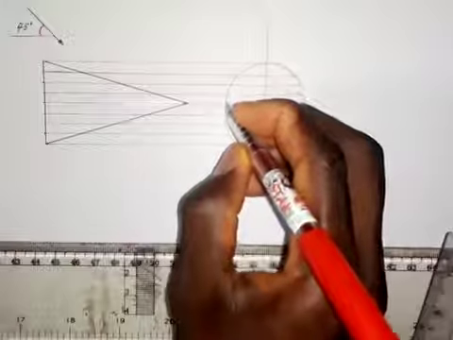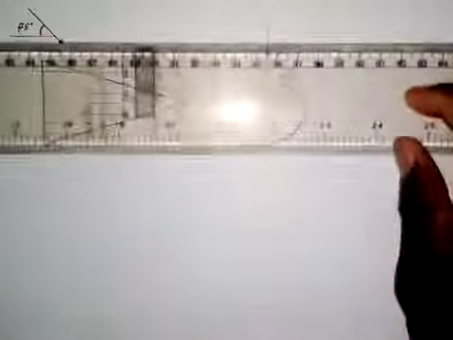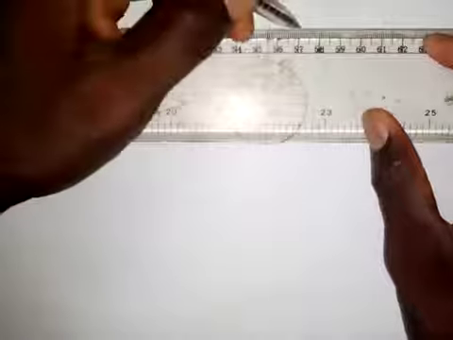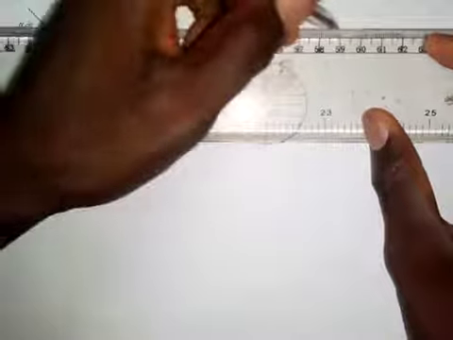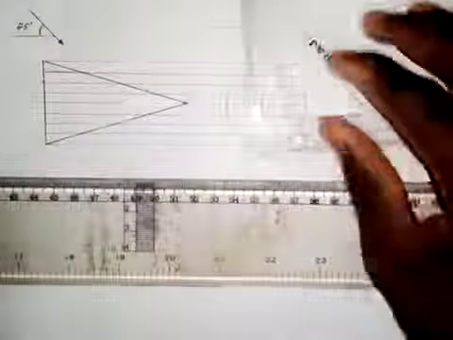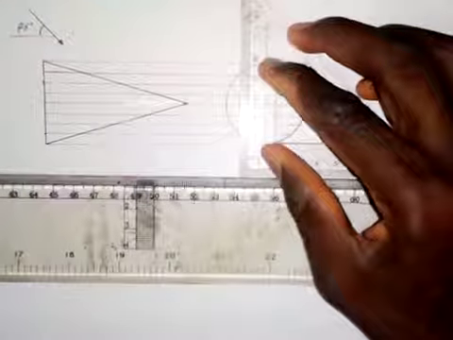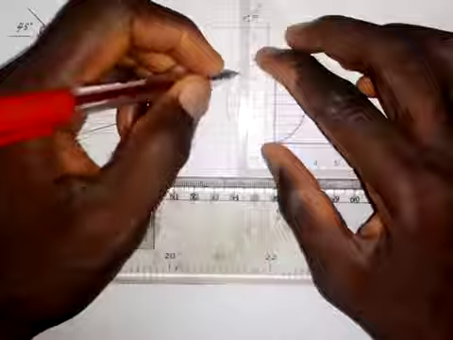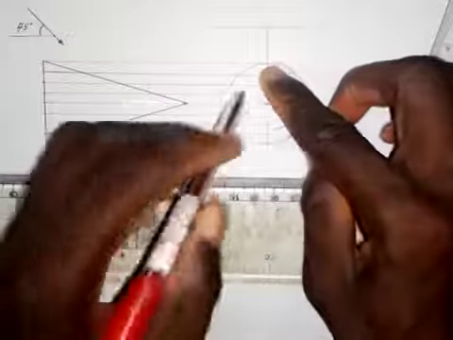I'll just do it on one part. So I'll come up here a little bit and draw a horizontal line like this. Then I'll come to this point on the circle, where these lines touch it, so we have drawn that at the top. That is the one at the middle.